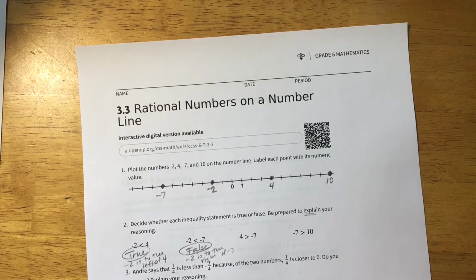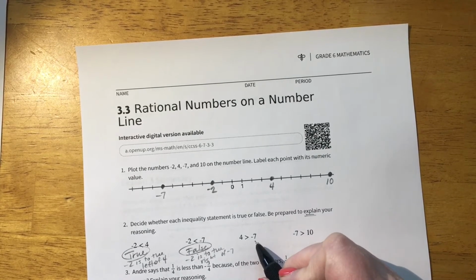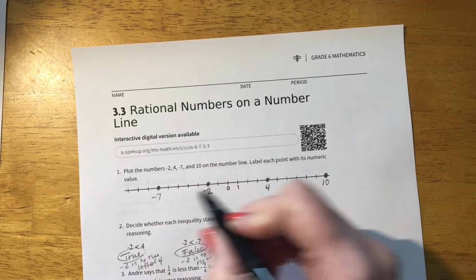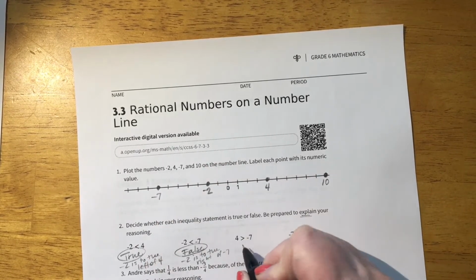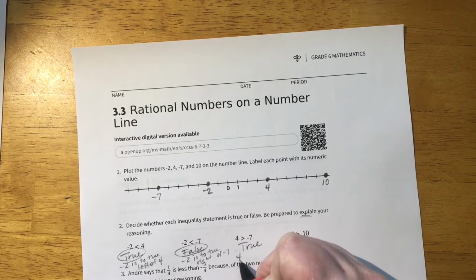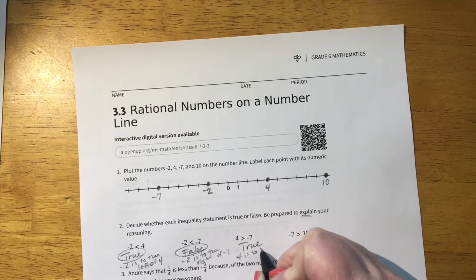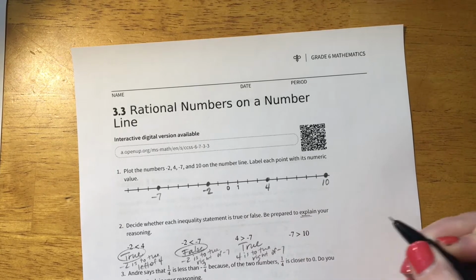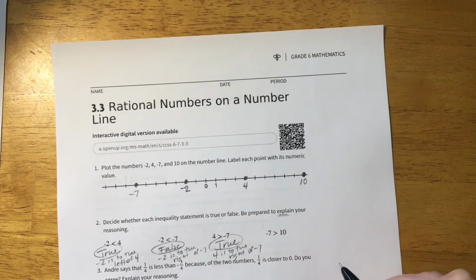Next one. 4 is greater than negative 7. Yeah, 4 is to the right of negative 7. So that is true. 4 is to the right of negative 7. So that is true.